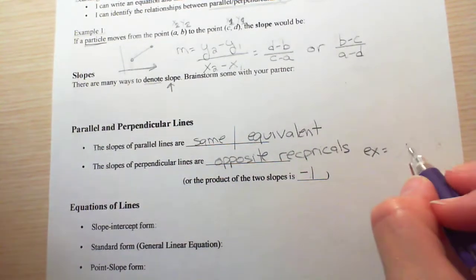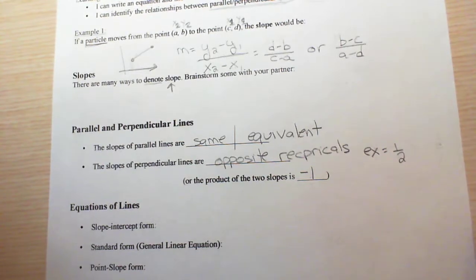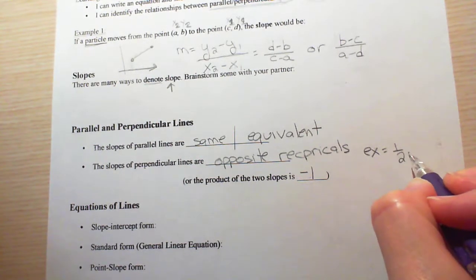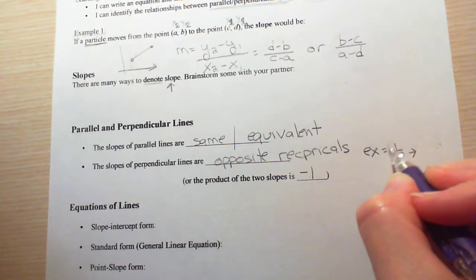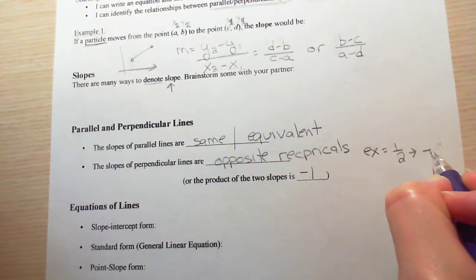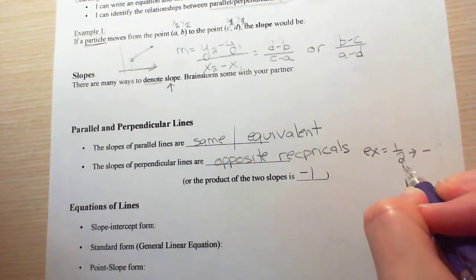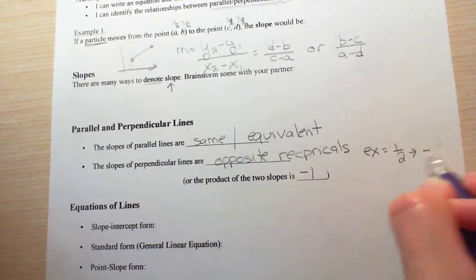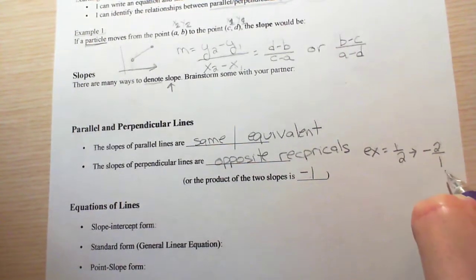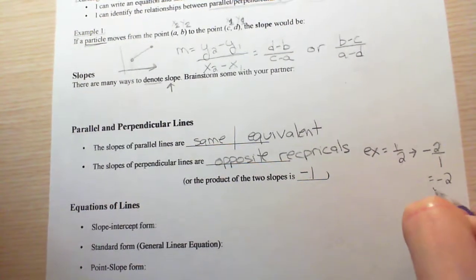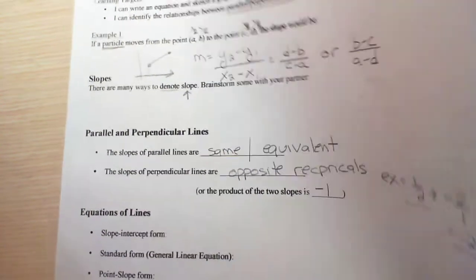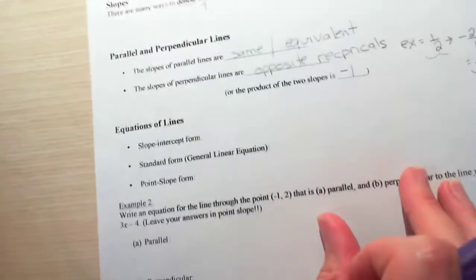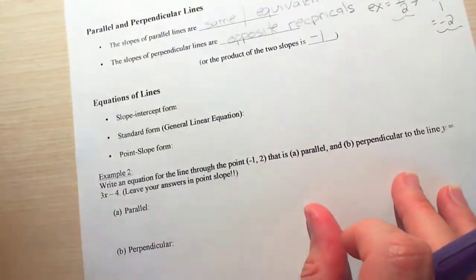So for example, if the slope of your line is positive 1/2, the slope of a line perpendicular would be negative. That's the opposite part. And the reciprocal means flip the fraction, -2 over 1, or just -2. So that's an example.